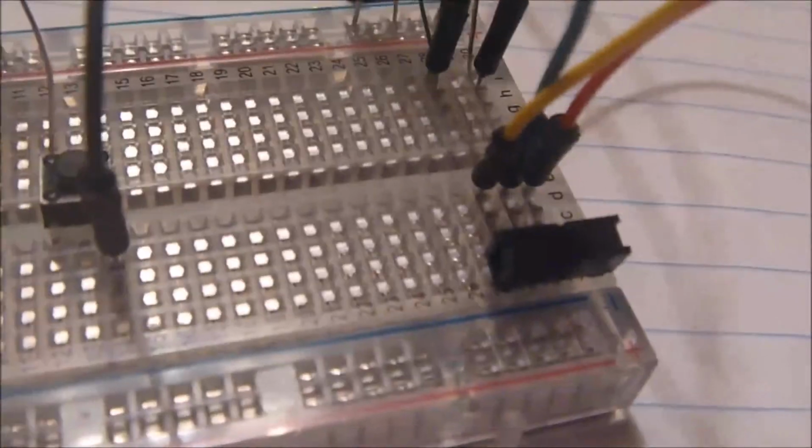Then on the other switch, this black wire goes to pin number 11 on the Arduino. I can turn this one on as my fingers push down.